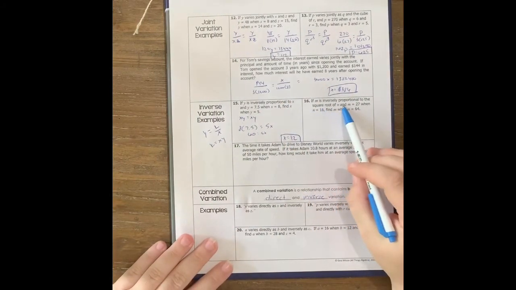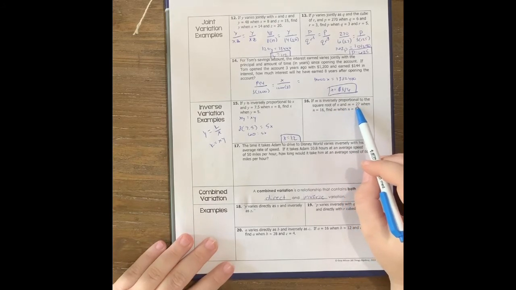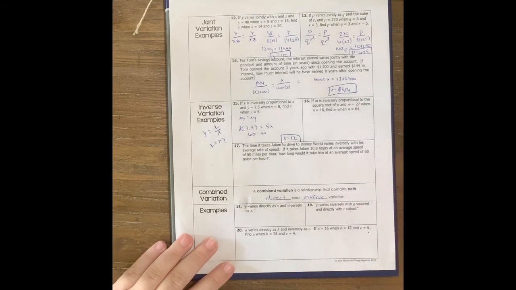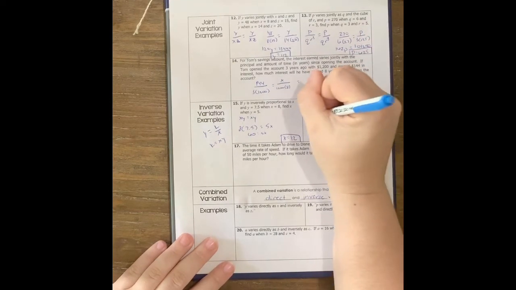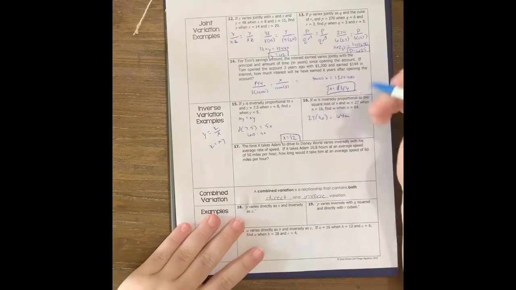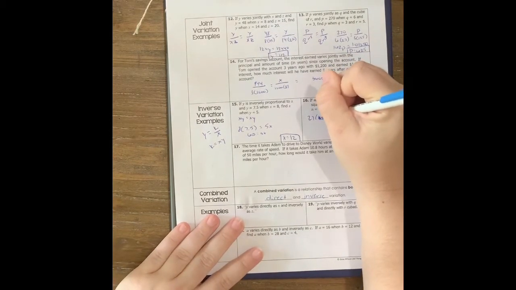If m is inversely proportional to the square root of n and m equals 27 when n equals 16, find m when n equals 64. Okay, so this is going to be 27 times 16 equals 64 n. Oh, wait, I'm sorry. It says square root of n. So the square root of n is 4. Sorry, I missed that part.